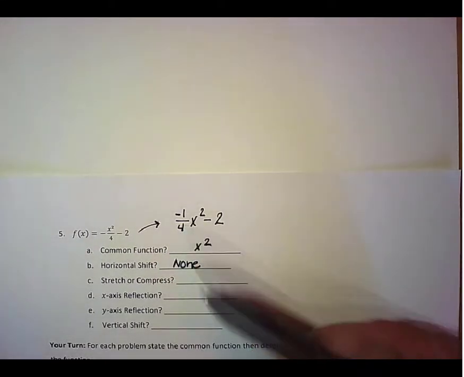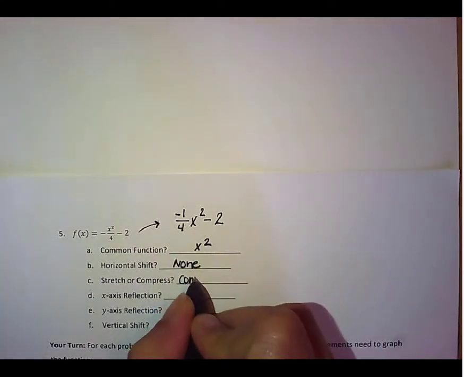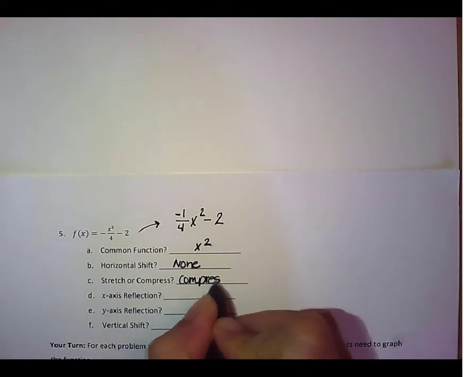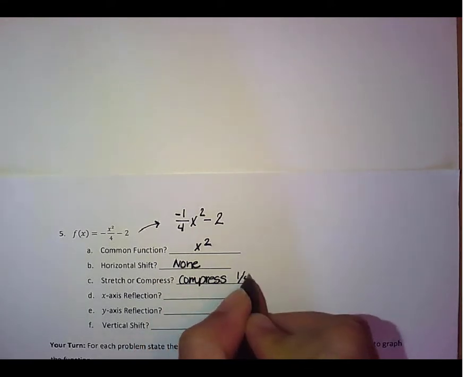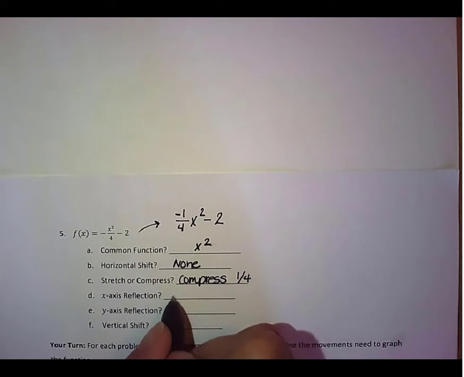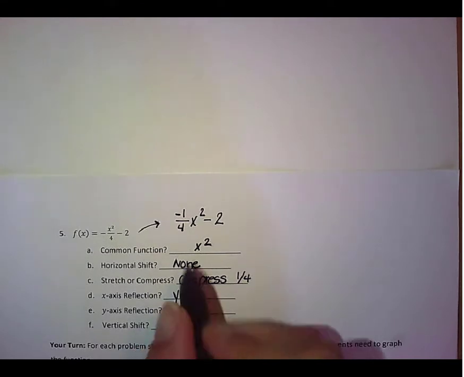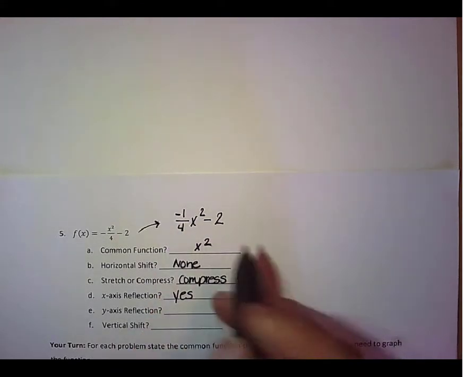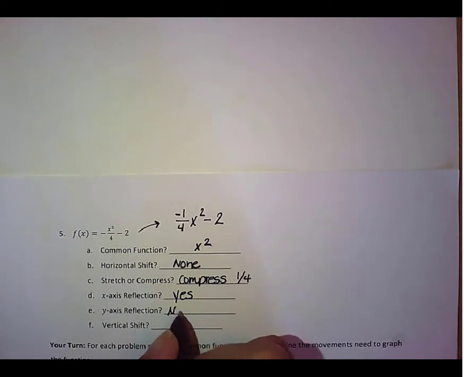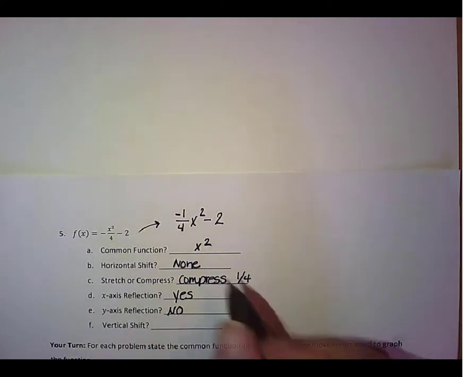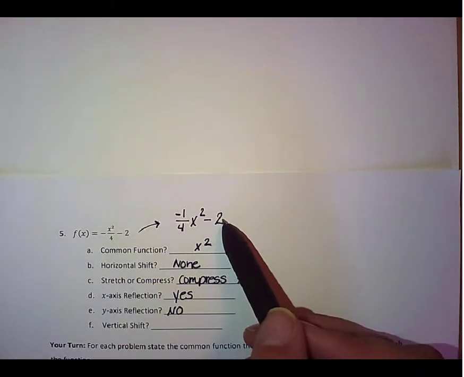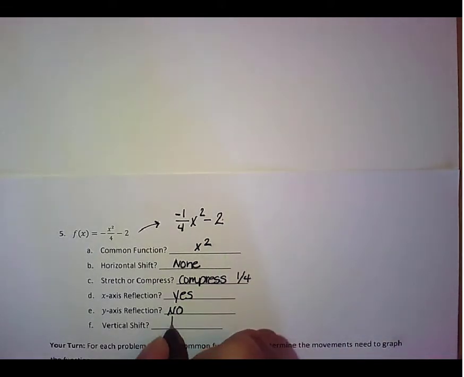Since it is smaller than 1, this is a compress of 1/4. And we do have a reflection over our x-axis since it is a negative 1/4. We do not have a reflection over our y-axis. And we do have a shift in our vertical. That's that minus 2. So we're going to go down 2.